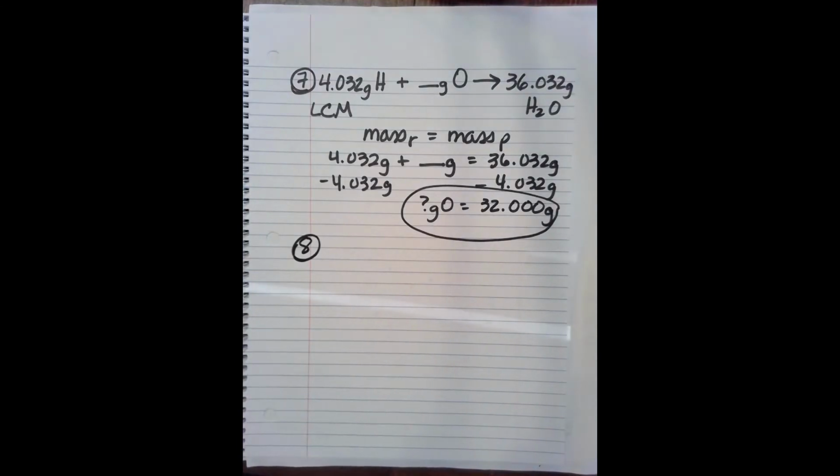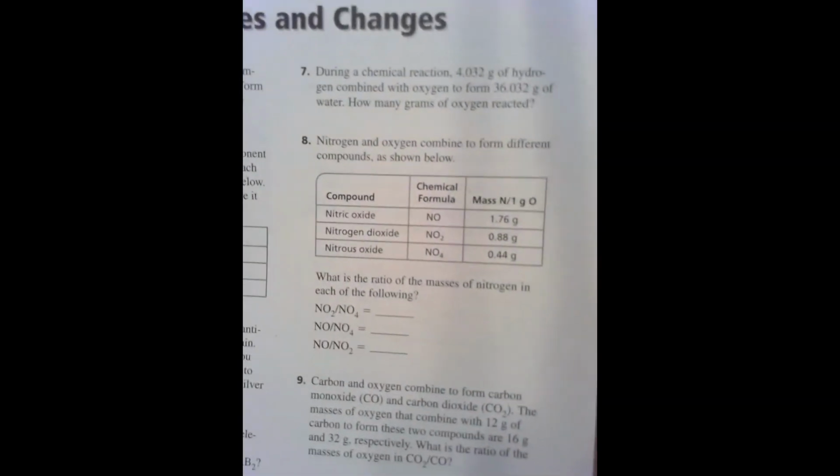All right, in question number 8, now here we have a chart, okay? So let me pull this over. I'm sorry, there you go. There's our chart. So let me just read it from here. It says that we have nitrogen and oxygen combined to form different compounds. The fact that they can form different compounds is an example of the law of multiple proportions, just like water and hydrogen peroxide or carbon monoxide and carbon dioxide. So the fact that we can have nitric acid, nitrogen dioxide, and nitrous oxide, all with different chemical formulas made from the same two things, that's law of multiple proportions.